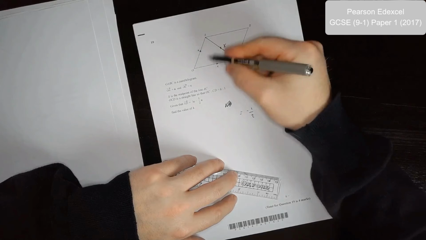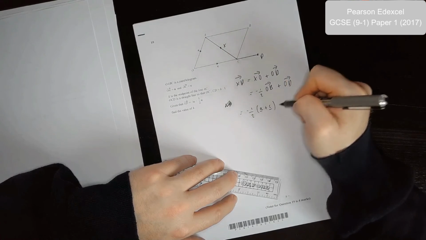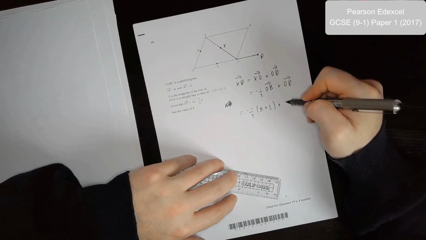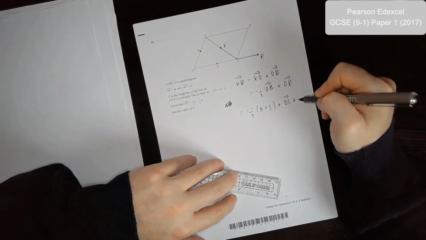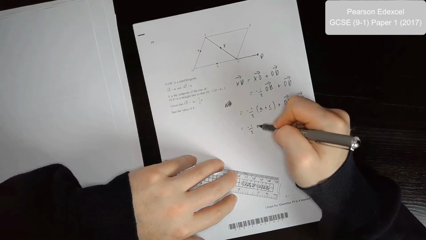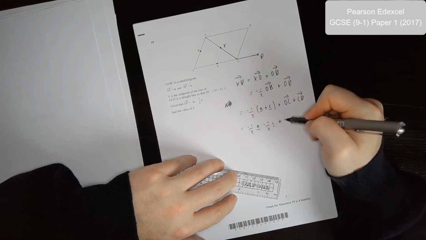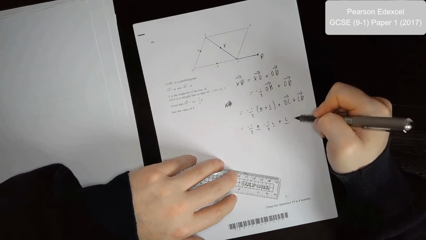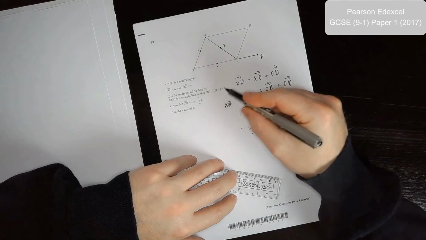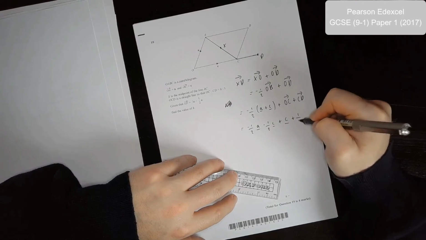OB is A plus C. And OD is OC plus CD. OC is C. OC to CD is K to 1. So CD is 1 over K C.